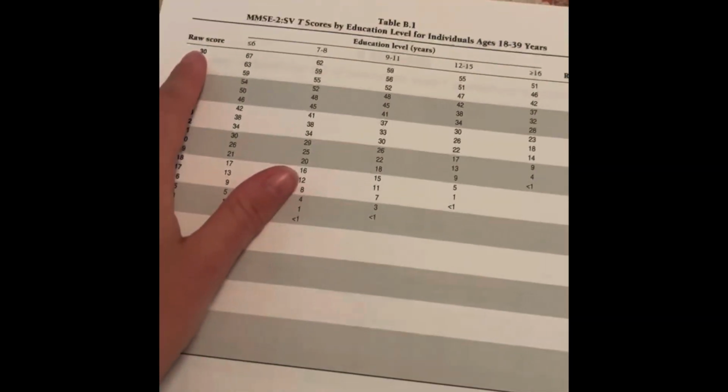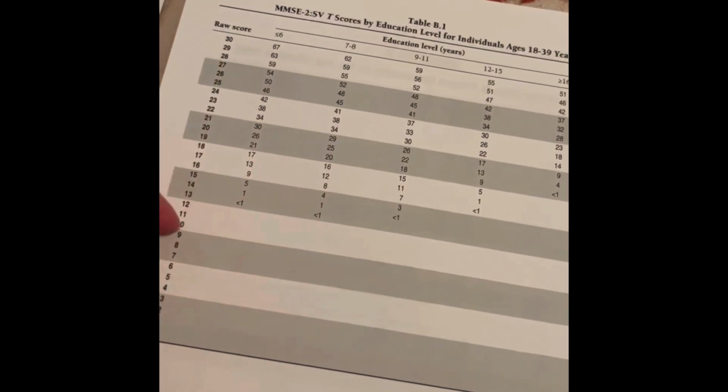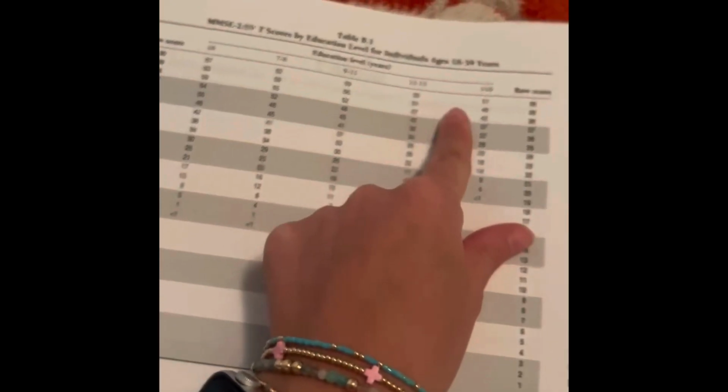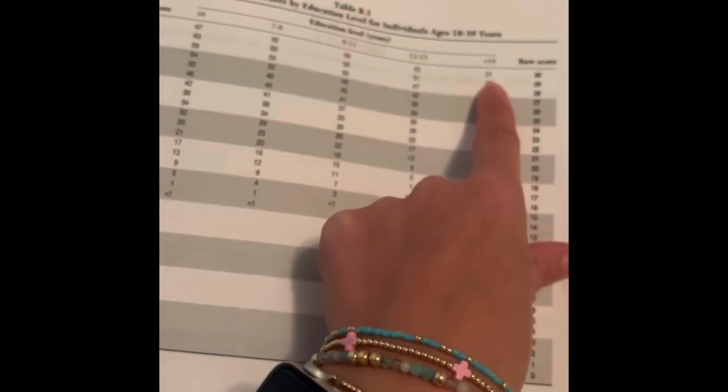So if you wanted to find the t-score, you would flip to the back. This is in appendix B, and you would go find her raw score, and hers was 30, and then you would go to her education level again, which is 16, and so her t-score is 51, and that's how you would get her t-score. And yep, this manual will be provided, and then let's see, yep, that's all.